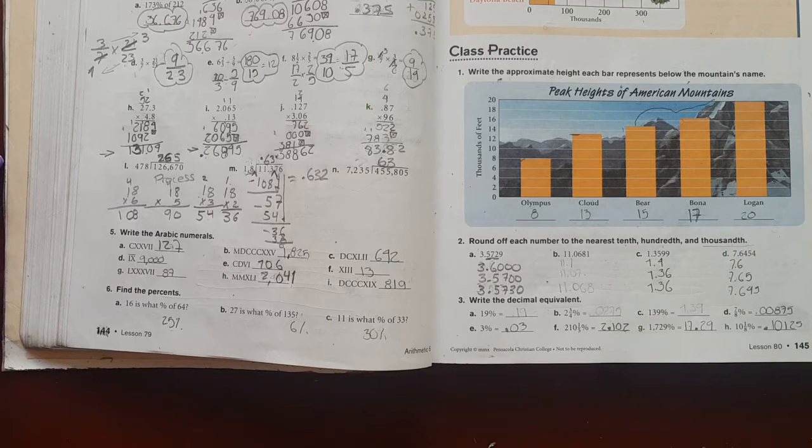Yes, remember, tenth es el que está después del punto. Hundredths, el segundo a la segunda posición. Thousandths, a la tercera posición. Right? Did you finish? Yes or no? Let's do it.